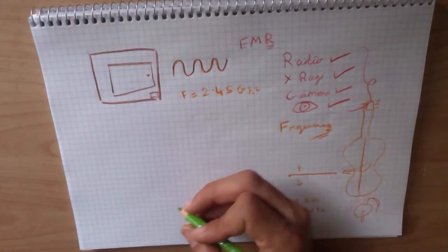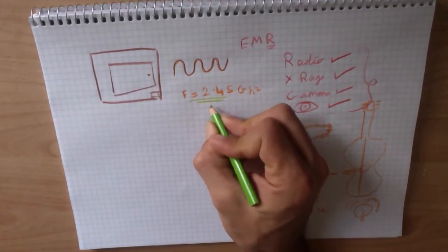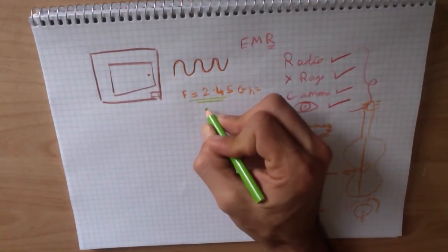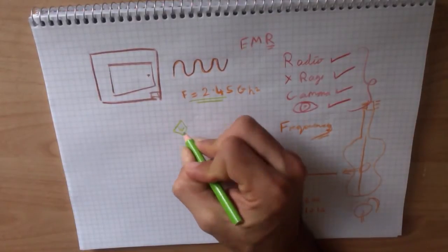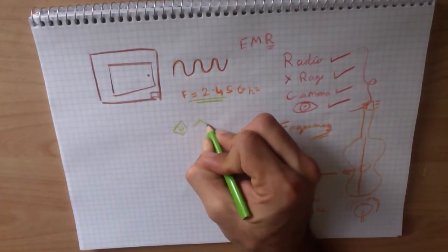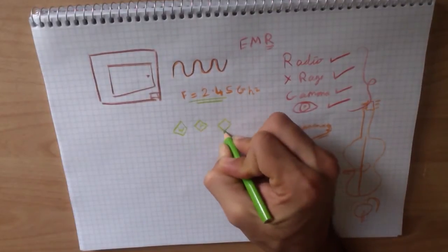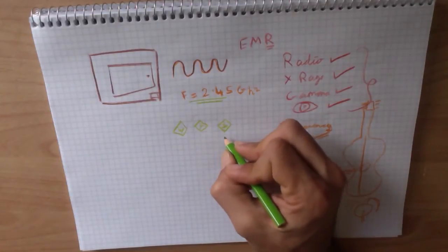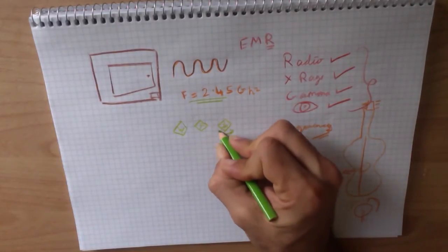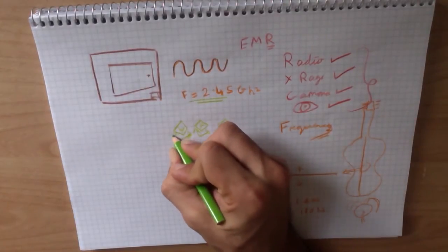Now, there's a very unique characteristic of this frequency of waves. Whenever a wave of this frequency hits a molecule of water or a molecule of fat or sugar, it tends to make these molecules rotate and move around at a very high rate.